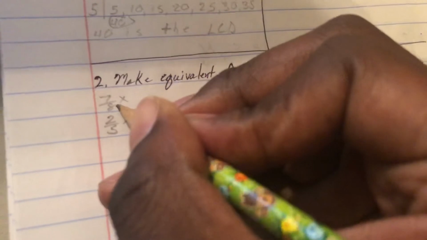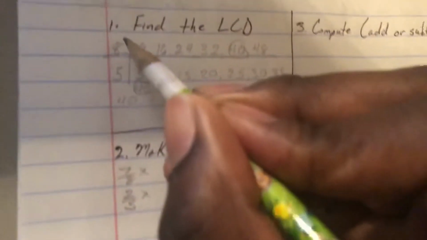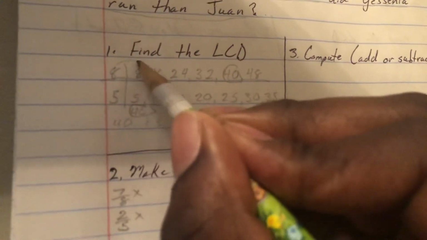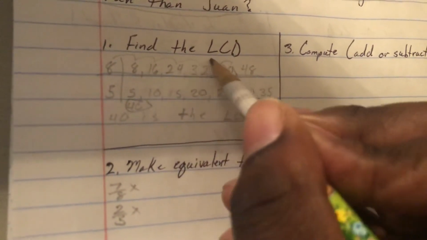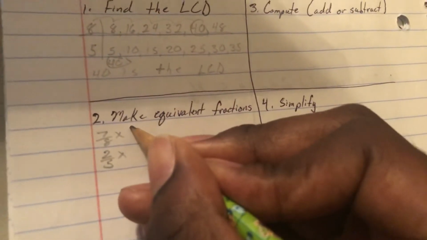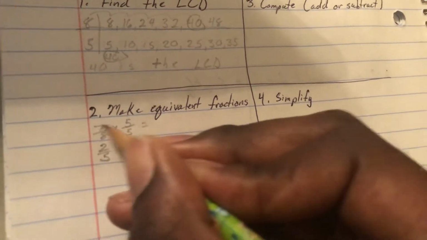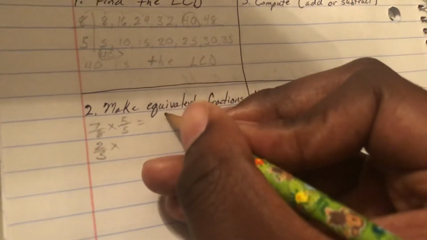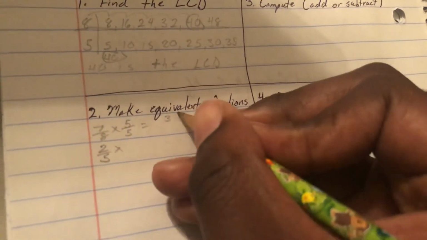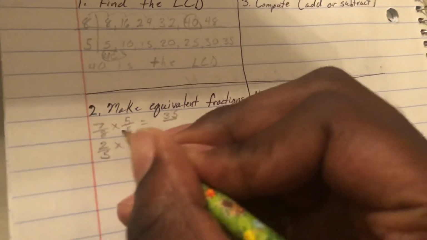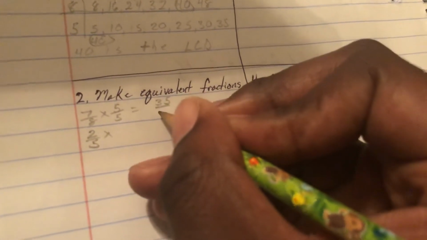So 8 times something gave us our LCD of 40. If you forgot, just come up here and count: 8 times 1, 2, 3, 4, 5. So, I gotta multiply my numerator by 5 too. 7 times 5, numerator times numerator, 35. 8 times 5, denominator times denominator, 40.